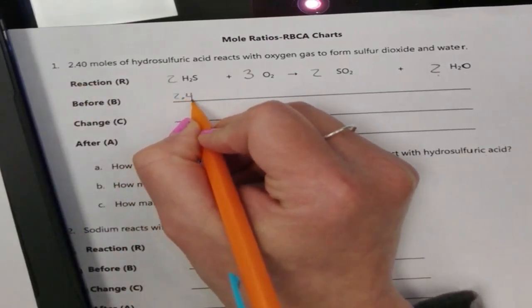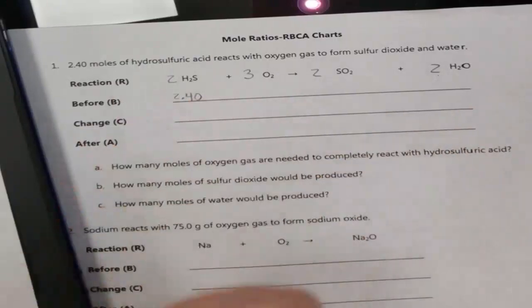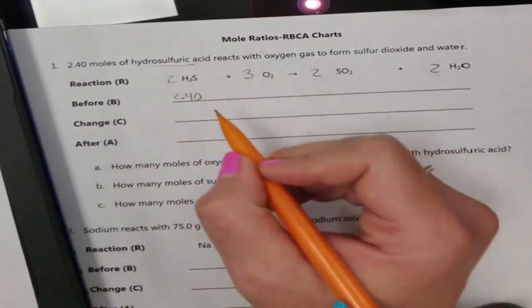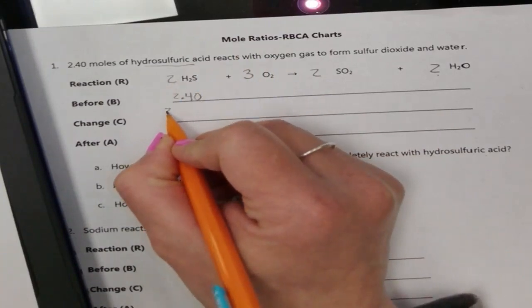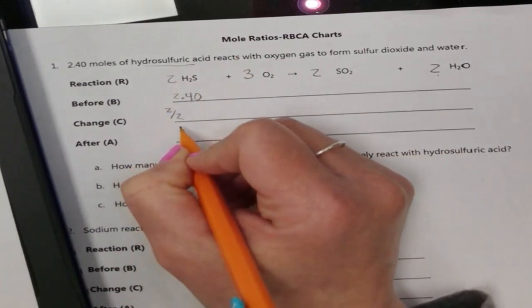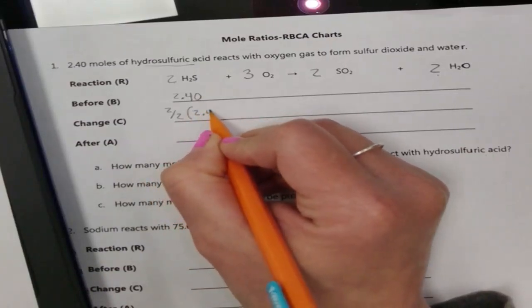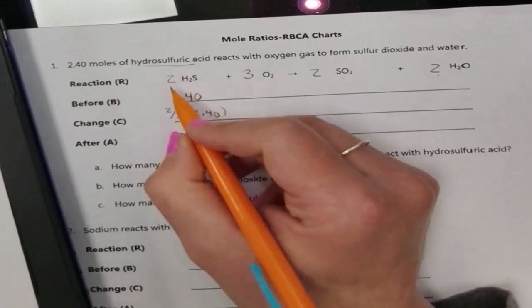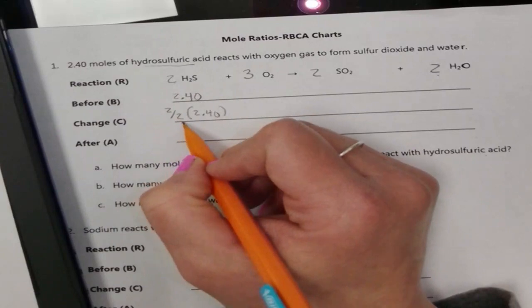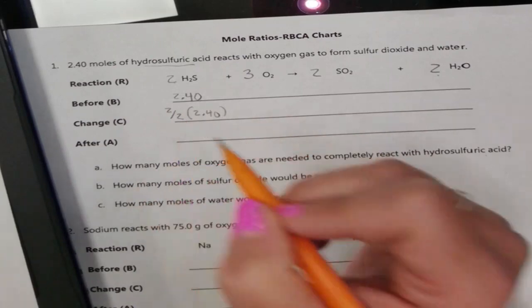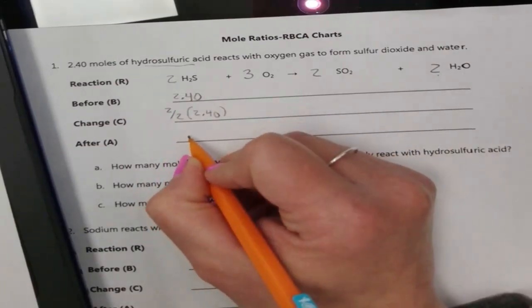Now, when I do my Rebecca chart, it is important to remember these go through the mole. So if you're given a mass, you have to first find the mole. All right, where do I start? I'm starting at my hydrosulfuric acid. There are 2 moles of hydrosulfuric acid, and we're going to put that over itself times my before. So my change is always my before and then my mole ratio. Where I start, I put it over itself. And the reason I do this is because whatever these values are, 2 divided by 2 in this case is a 1.